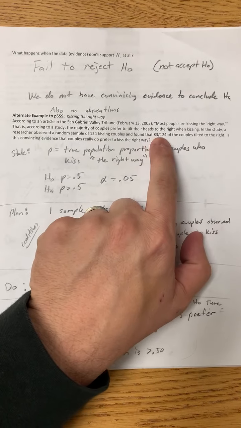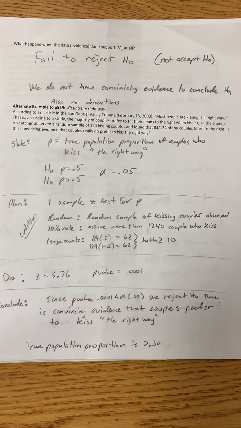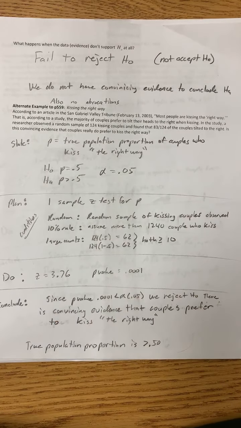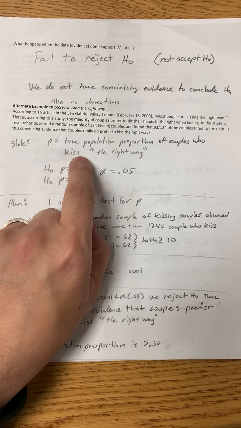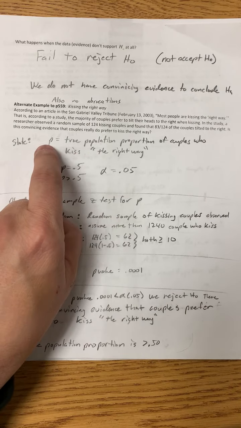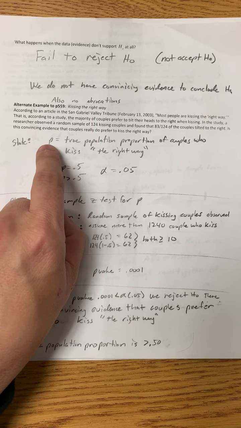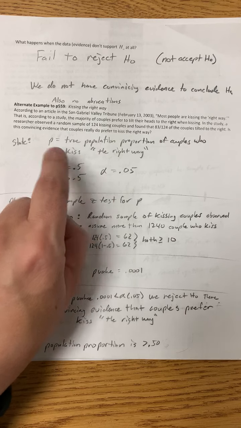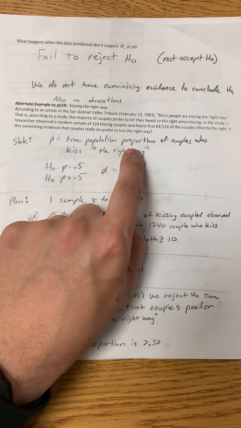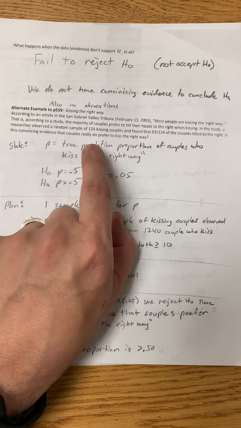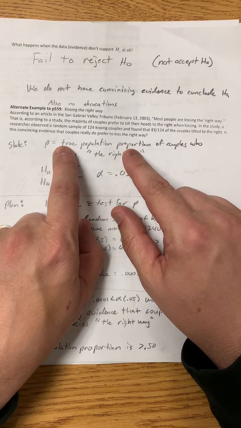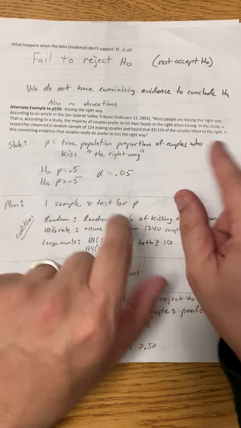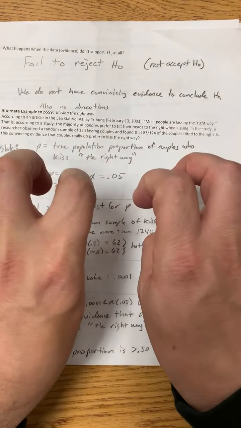But 83 of the 124 couples tilted their head to the right. So there's the information. So we're going to state the parameter of interest, which is p for a proportions problem, mu when it's a means problem. No p-hat here. Never do that. They'll take off for that. It's the true population proportion. And again, the word population is good. True and proportion is not up for negotiation. You must use those two words of couples who kiss the right way.